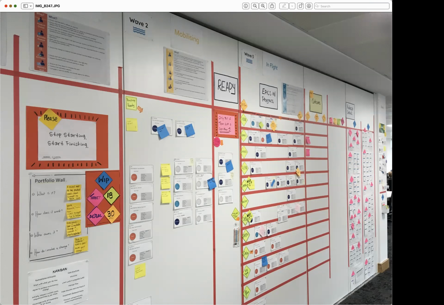Yeah, 18 and 30? Actually, I made 18 up, right? I just went, 18, I don't know, it was two per team or something. And I was like, we've got to have some target, right? And then when we counted, it was like 30. It was like, this is why we're not getting work done around here, right? What do you think we ought to do? And then you've got my passive aggressive 'please stop starting and start finishing' above that level.